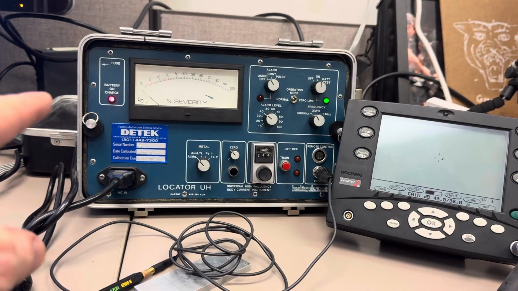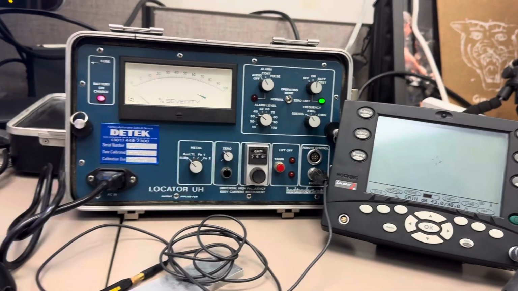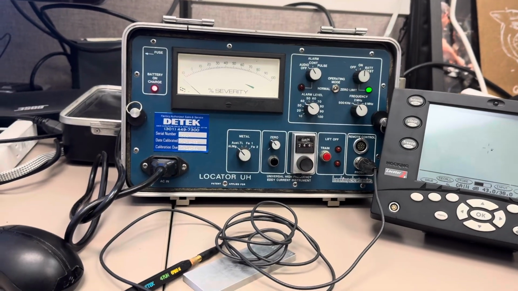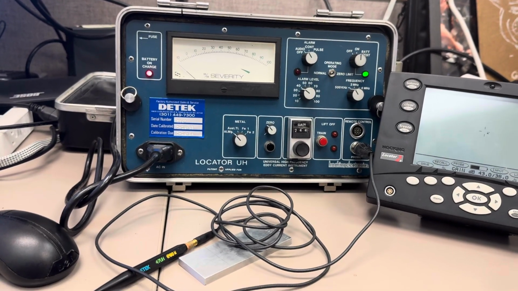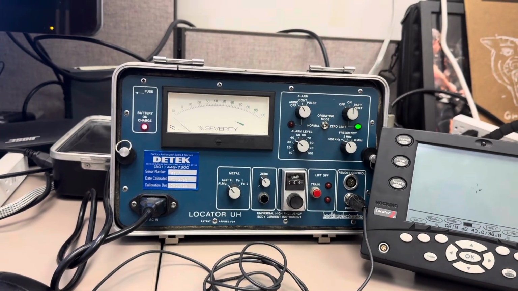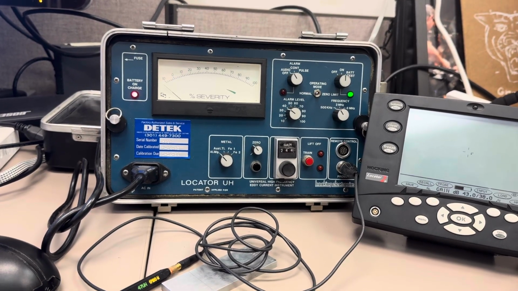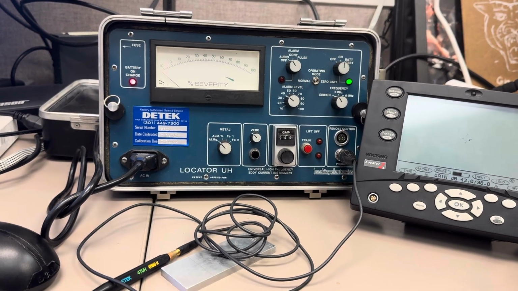Now, while we're talking about the locator here, you notice the needle, and it gives you percent severity. Severity in what? Well, it's kind of up to you and what you calibrate the instrument to do. But the Hawking on the left is an impedance magnitude instrument.